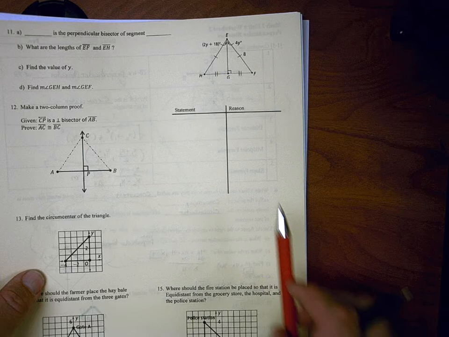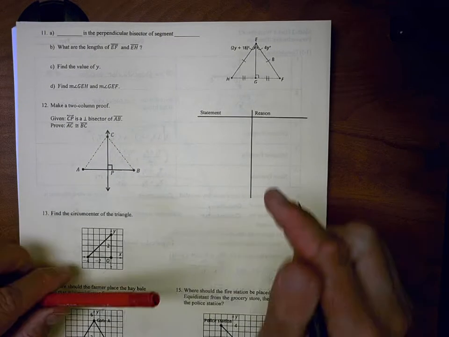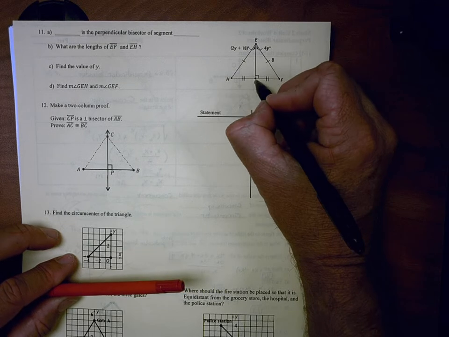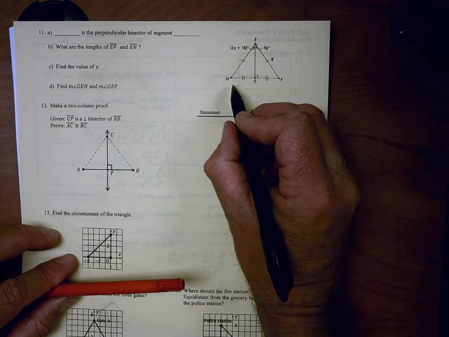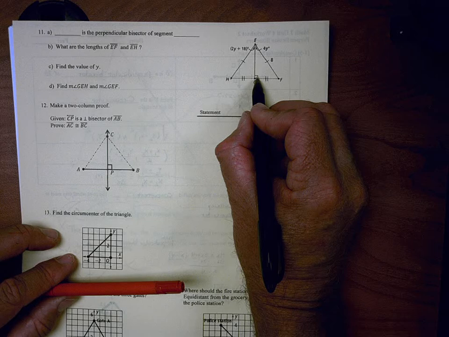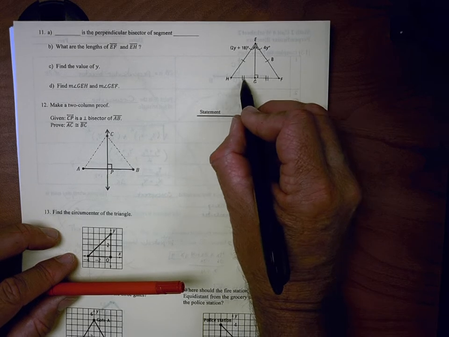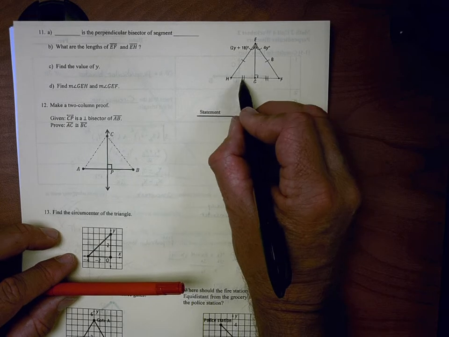Okay, number 11. Here we have our picture that we're using in number 11. Notice, we have a line segment E to G. We have a 90-degree angle right where E to G intersects line segment H to F. That makes it perpendicular. And then we have these equal tick marks, which means that H to F has been split into two equal pieces.